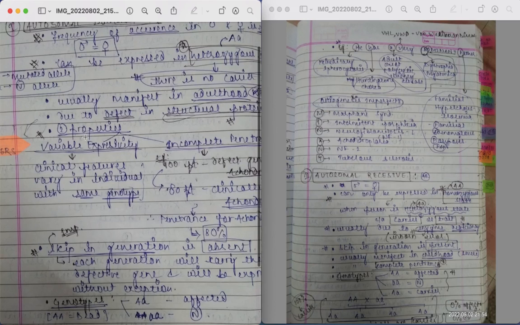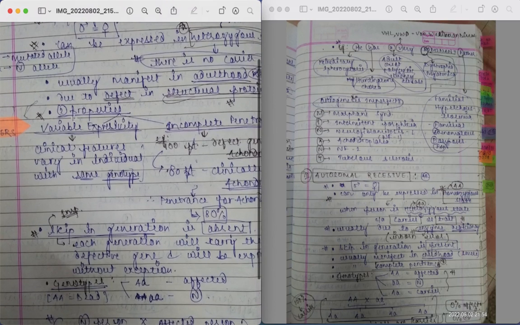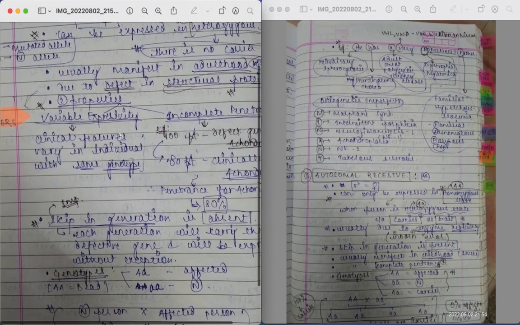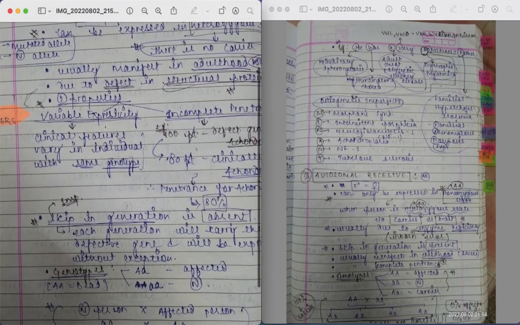Now moving on, there are two major properties that you have to remember about autosomal dominant inheritance. The first one is variable expressivity, and the second is incomplete penetrance. What is variable expressivity? It means that in clinical features, the individuals carrying the autosomal dominant disorder may vary in their clinical manifestation. They have different sorts of features and quality of manifestation. That is why they say there is variability in expressivity. The manifestation may vary from person to person.